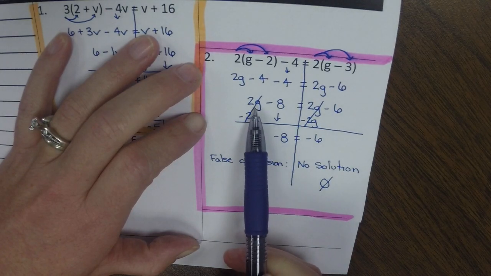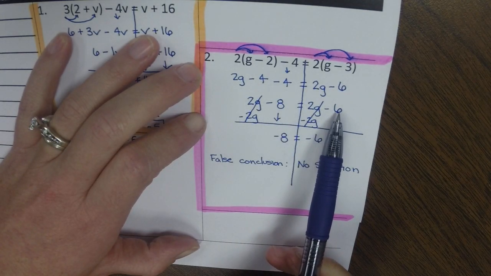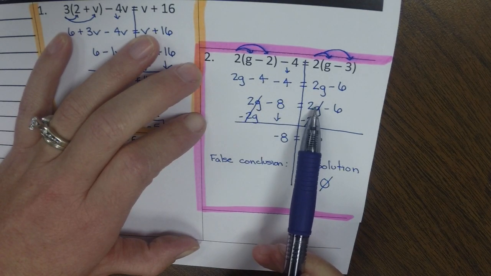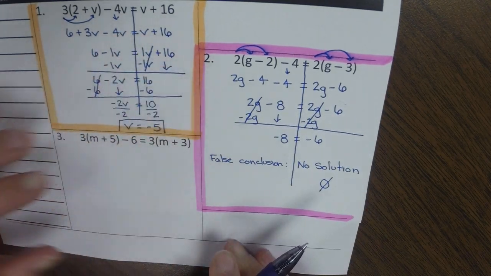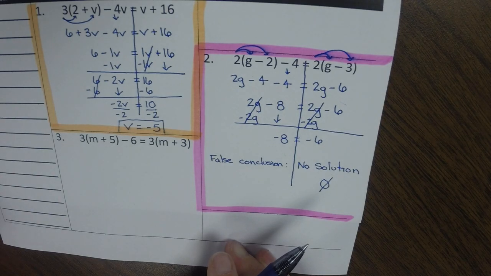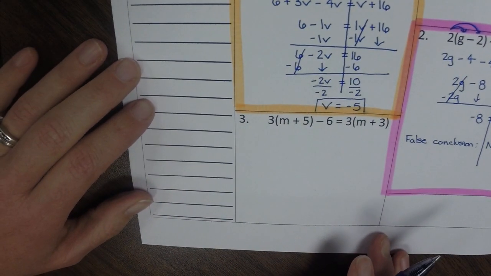And again, if you notice it at this point, I'm okay with you automatically putting no solution as long as you circle this and you tell me that it's no solution. Okay. All right, so let's look at the last one.